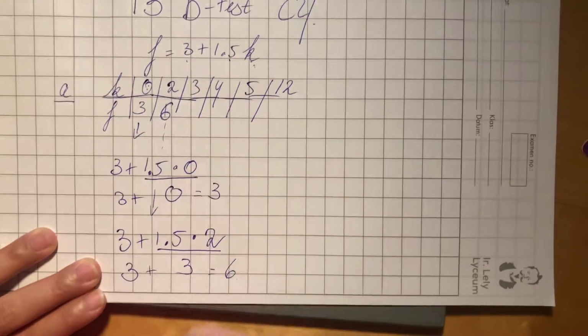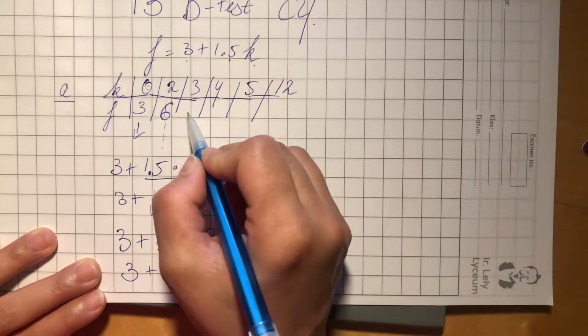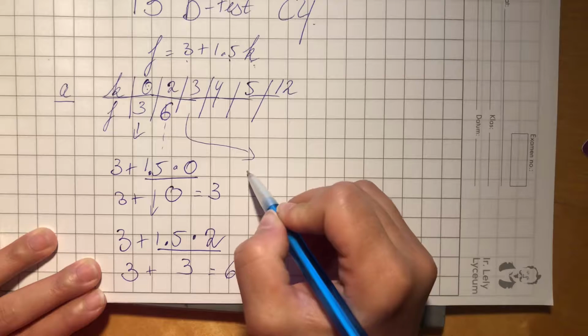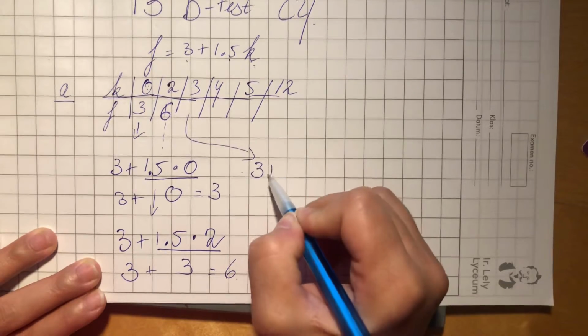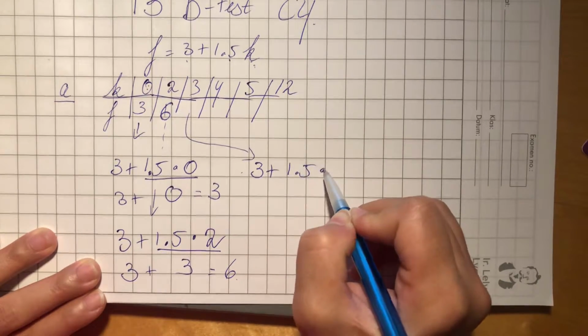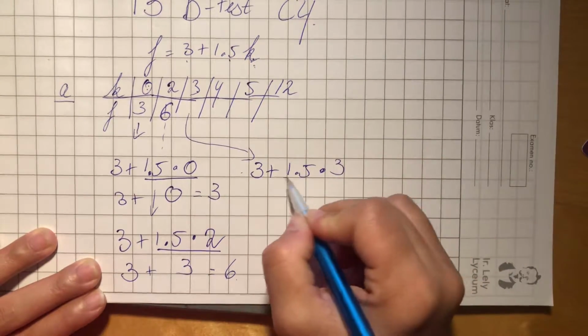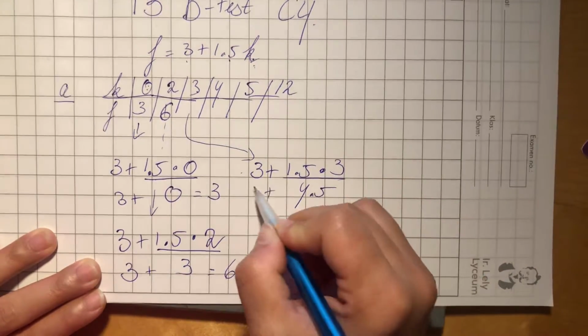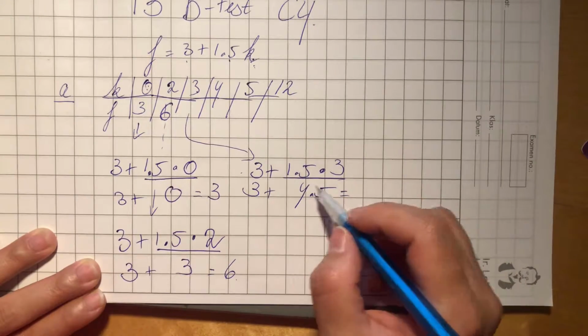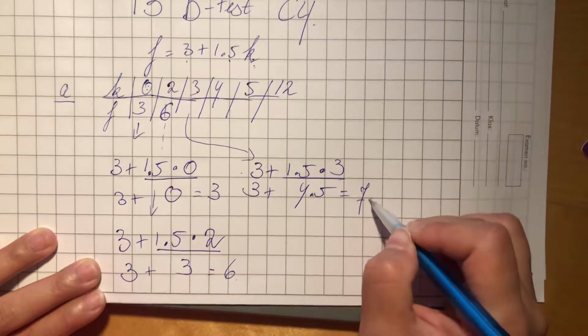So we get 6. For 3, let me show you that one as well. You get 3 plus 1.5 times, instead of K now we got 3. This will become 4.5. 3 plus 4.5 will be 7.5.